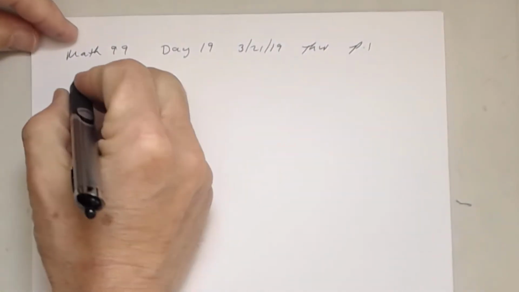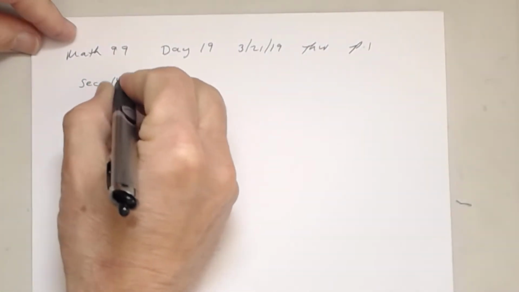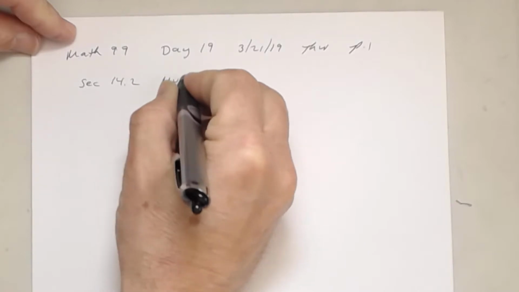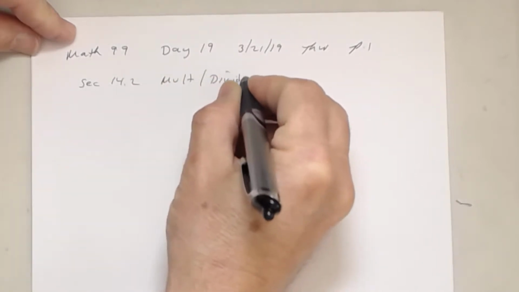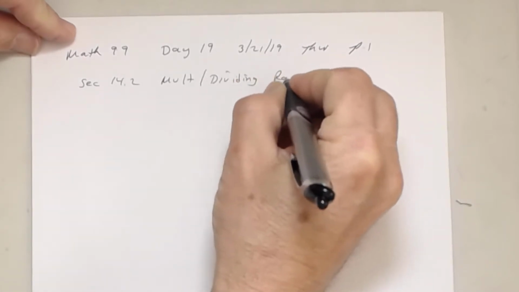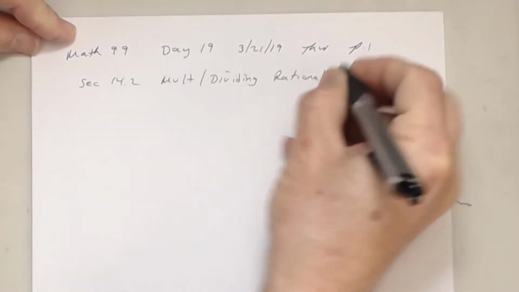So section 14.2 is on multiplying and dividing rational expressions. So you're multiplying and dividing rational expressions.